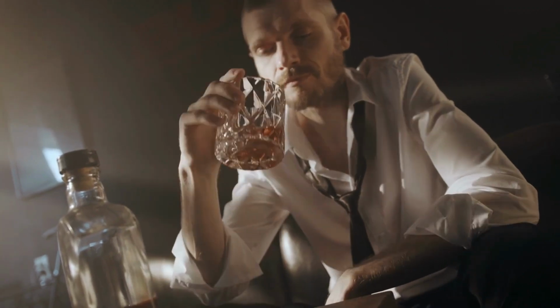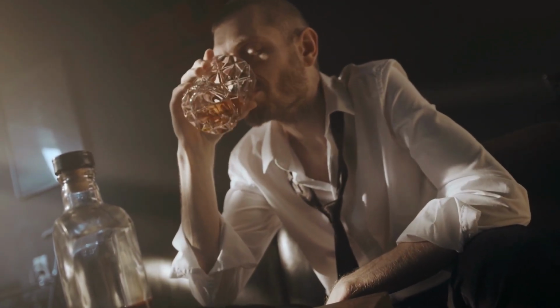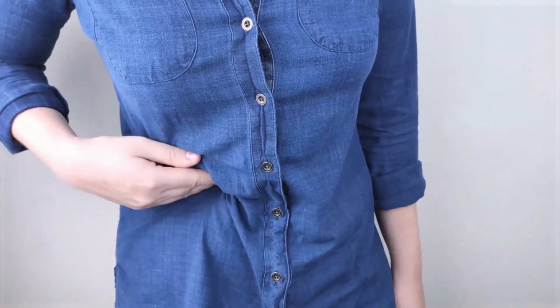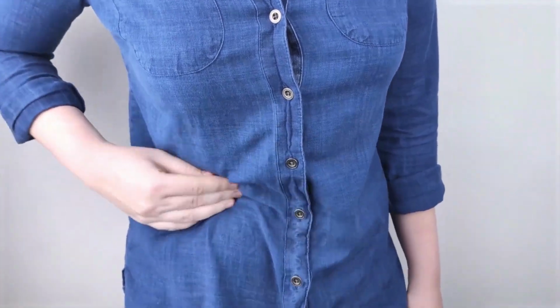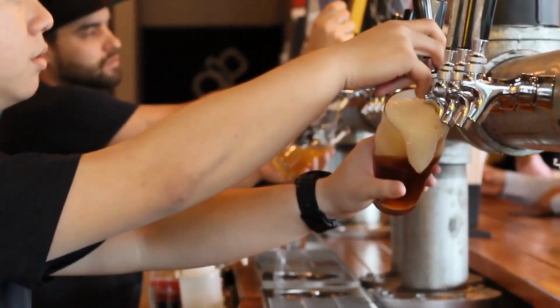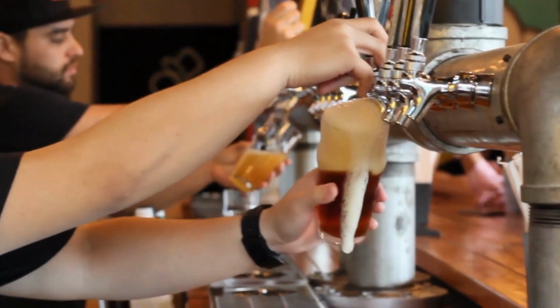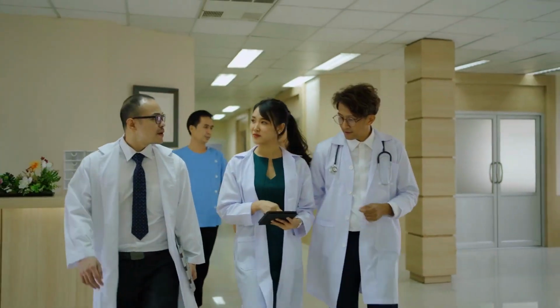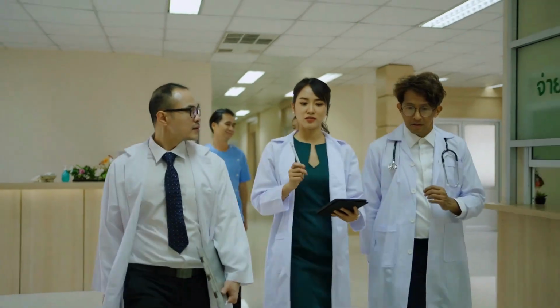Excessive alcohol consumption is another major cause of liver inflammation. Alcohol is toxic to the liver and can cause inflammation and scarring over time. Chronic alcohol abuse can eventually lead to alcoholic hepatitis, a serious condition that requires immediate medical attention.